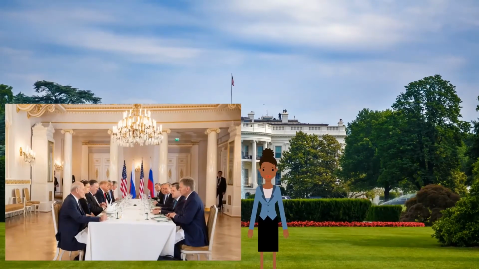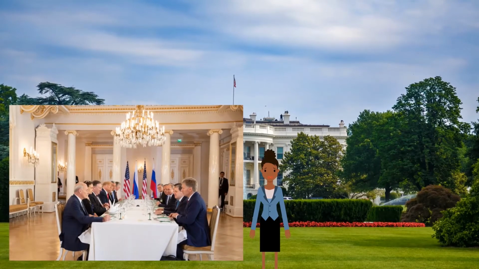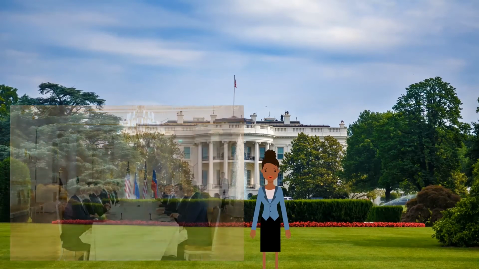The President also represents the United States to other countries by meeting with other world leaders to discuss solutions for problems between countries.